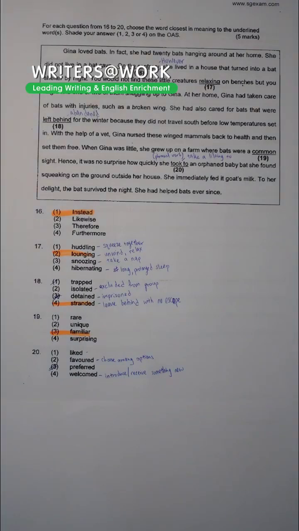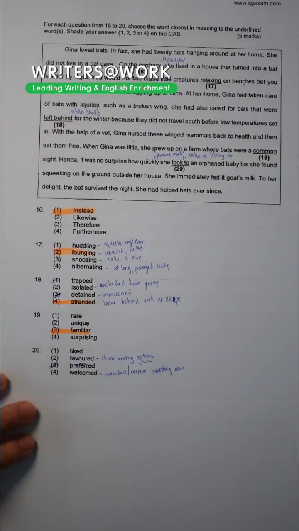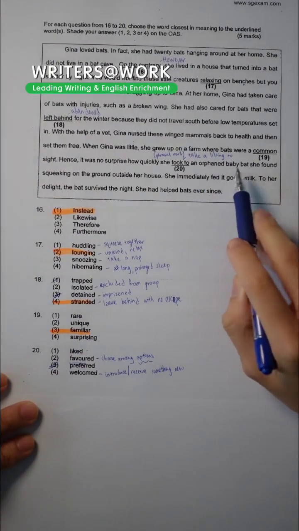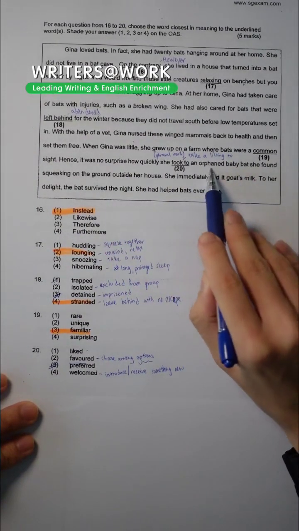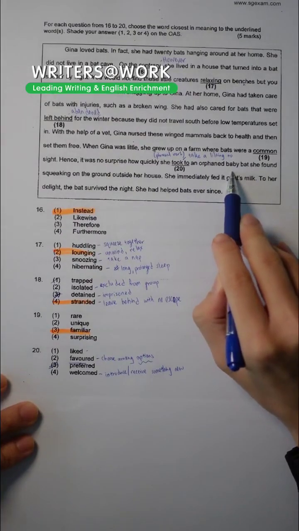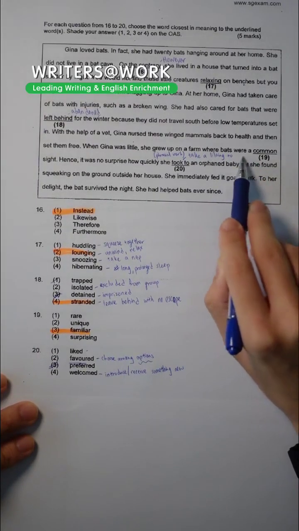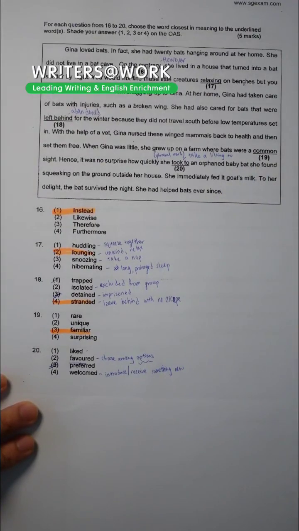Questions? Yes, hence favored. Why is it not favored? Because favored over here, to favor carries the idea of choosing among other options. For example, the class monitor was favored among the other students. In this case here, she wasn't favoring the orphan baby bat among the other bats she saw. There was just that one baby bat that she took a liking to. So she wasn't comparing the baby bat to other bats that she has, but just taking care of it and taking a liking to it by itself without comparison. Okay. Does that answer your question? Why is it not favored?